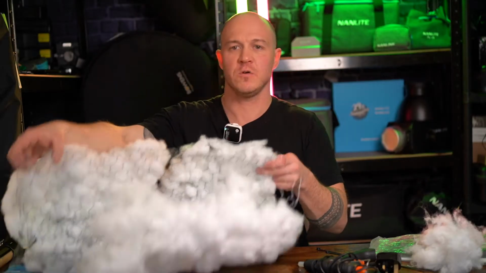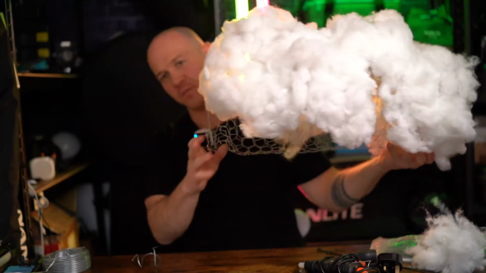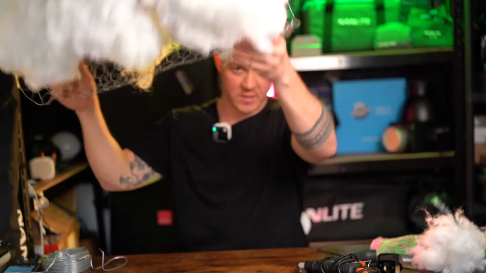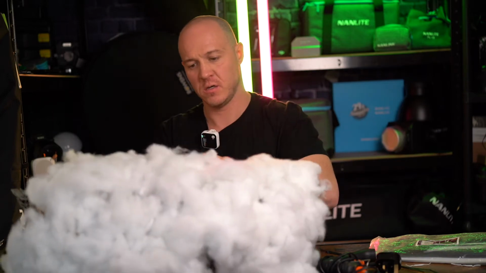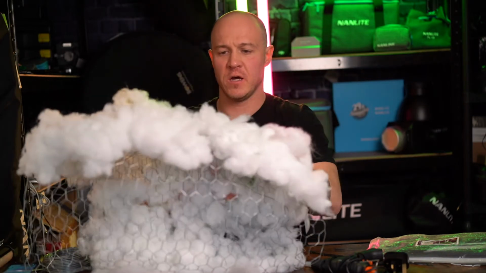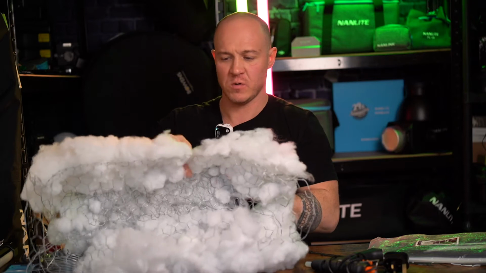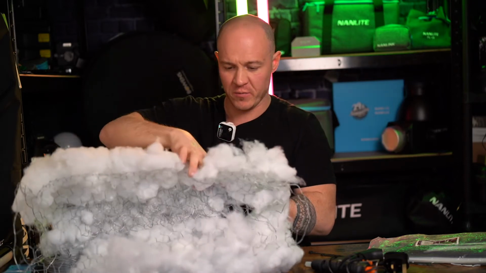So I'm sort of halfway through my first cloud. You can see in terms of connecting it all, it's quite straightforward. So I just take the cotton, or not cotton, the fluff or whatever it is, yeah, it might be cotton wool. And then I just basically pop it through the holes.